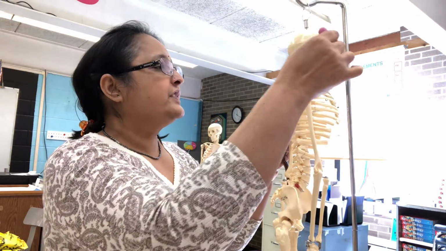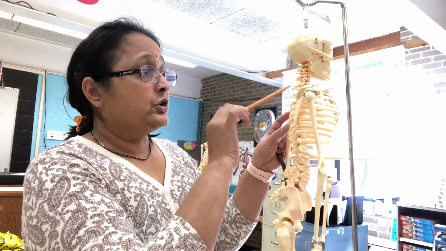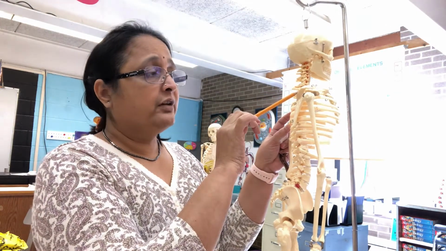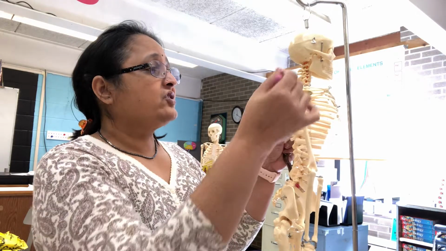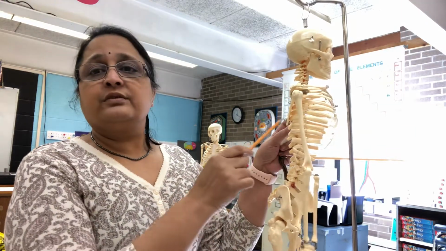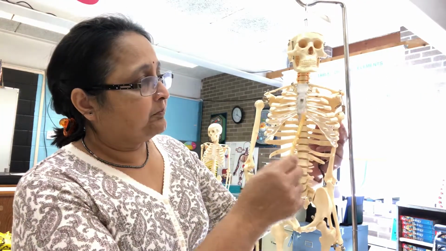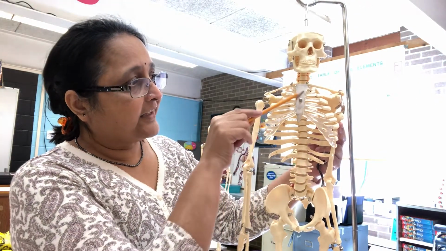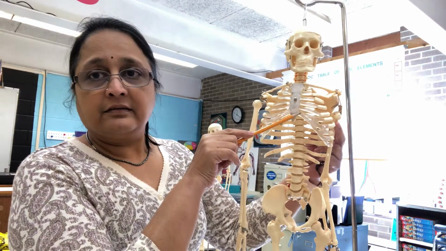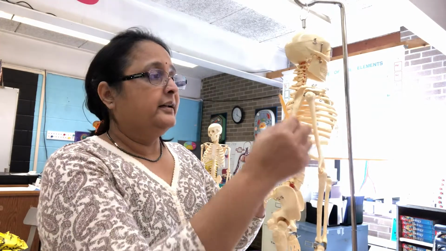Moreover, this particular area we call the shoulder girdle or pectoral girdle, and the main structures in this are the clavicle and the scapula. Generally students do get confused between the scapula and the sternum. Remember, the chest bone, this necktie-like bone, is the sternum. And this shoulder blade is called the scapula, right?